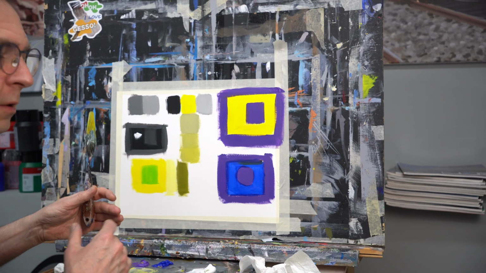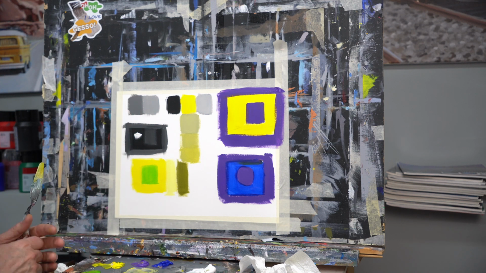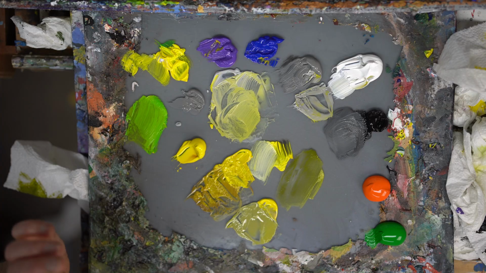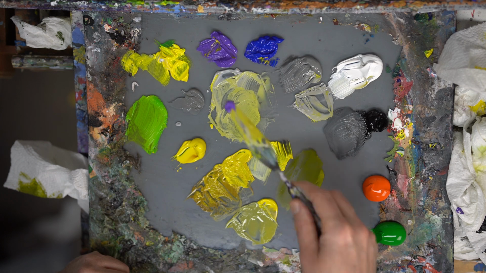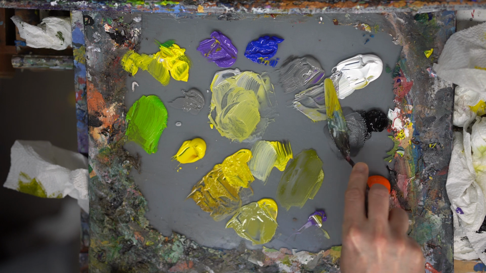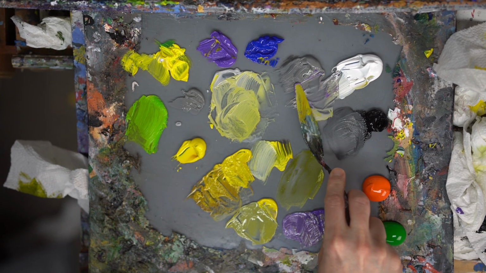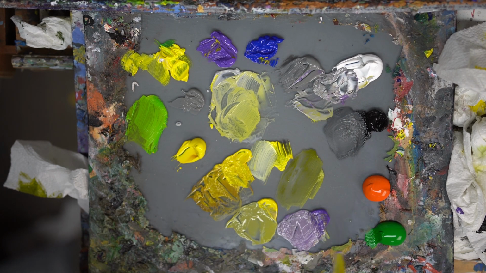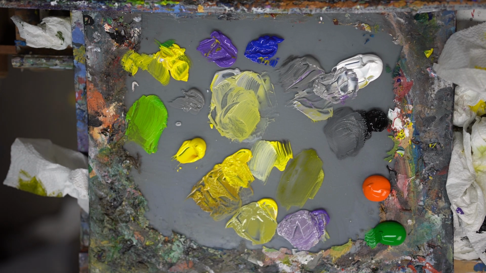So long story short, for more information about desaturating colors, watch the video, the link in the description. That's a long story on its own. But I've desaturated the yellow. Now I also desaturate purple by adding gray. So here I have a less vivid purple, like this. Okay. I should have made more paint, but let's try.